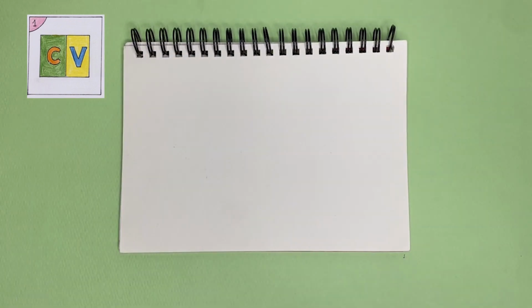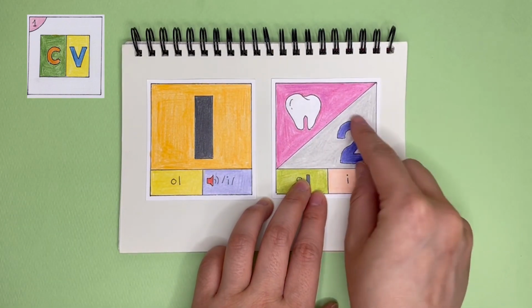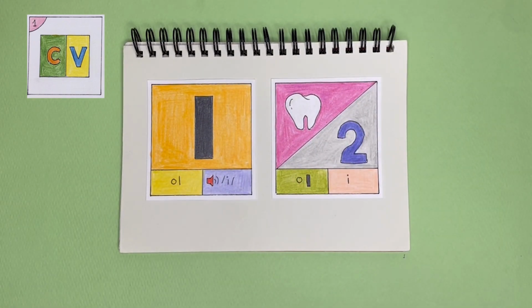Our last vowel of this group is ㅣ, as pronounced i. Writing it is the easiest of all. Just draw a vertical line right next to a consonant. A basic word using ㅣ is 이, which is a homonym meaning tooth and number 2.